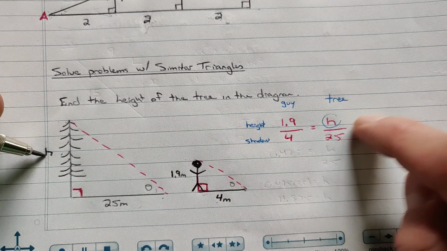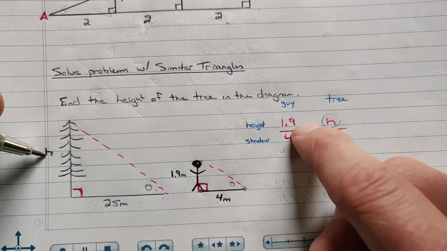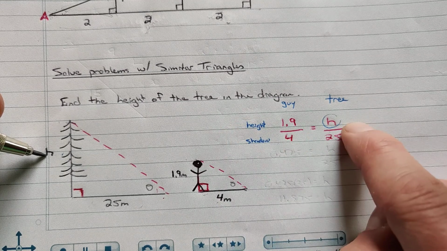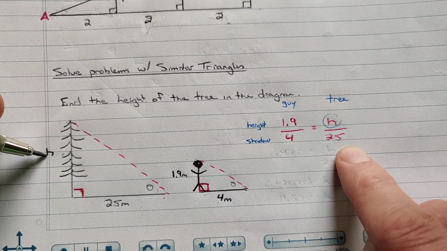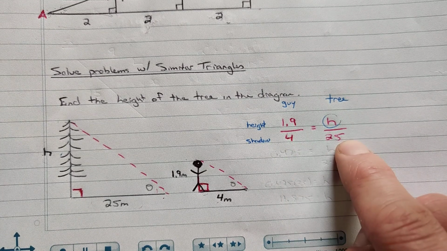I'm looking for the height of the tree, so I put that up here. That means I have to put the height of the guy on top as well. Both the heights have to be on top, and then the shadows have to be on the bottom: the shadow of the guy, the shadow of the tree.